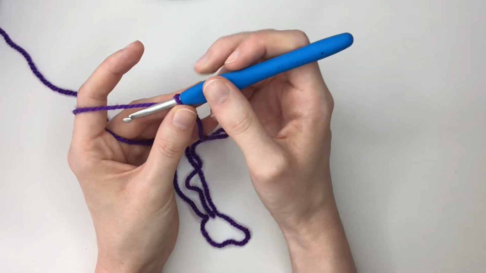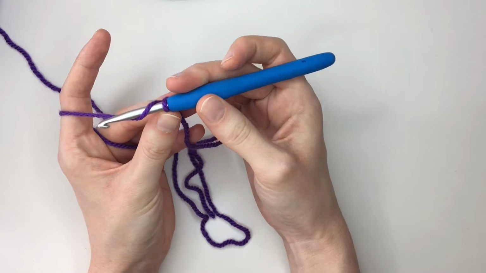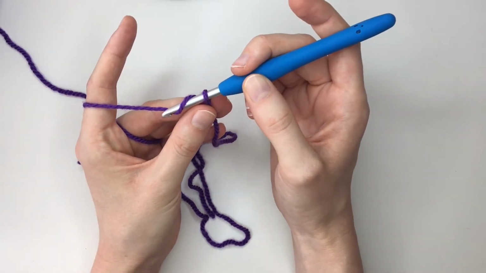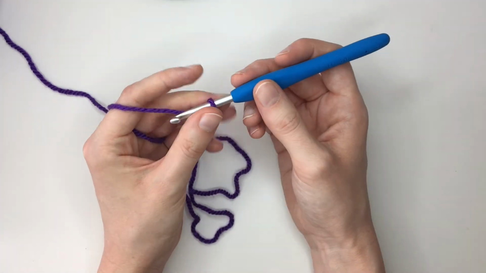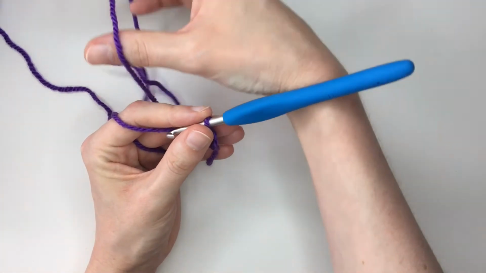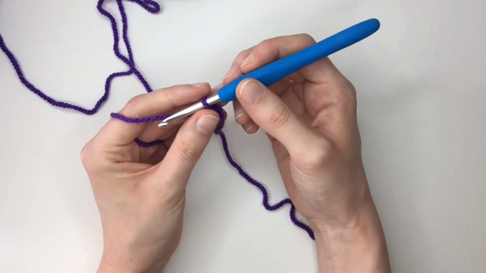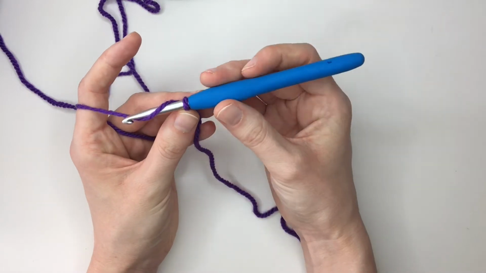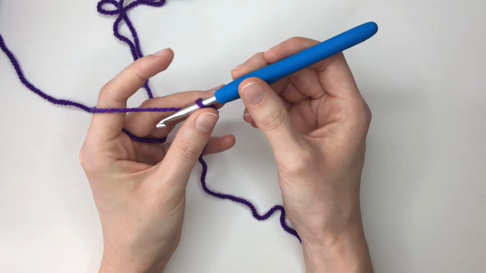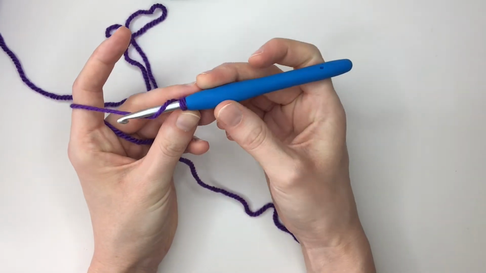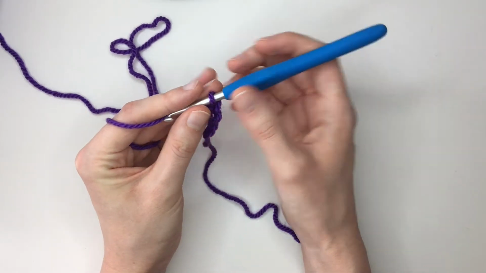So let's try that again. Again we're going to yarn over by moving this hook away from us, turning it, and then pulling the yarn through, and then that's our next chain. Now we're going to keep doing this until our chain reaches our desired length. So for today's tutorial I'm just going to make 10 chains. So yarn over, turning the hook, pull through, yarn over, turning that hook, pull through.